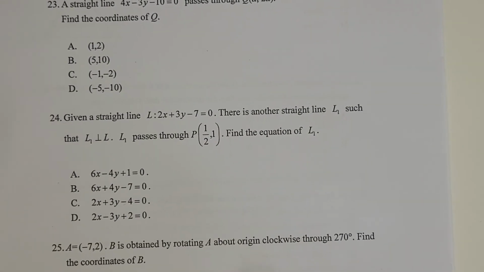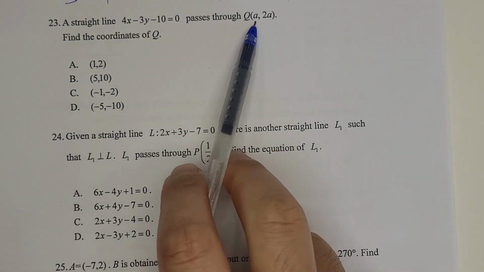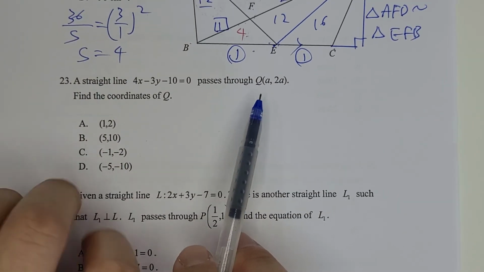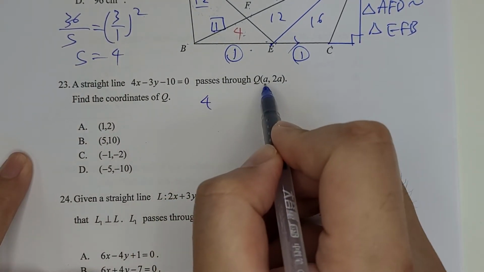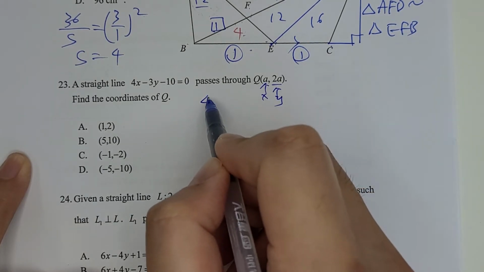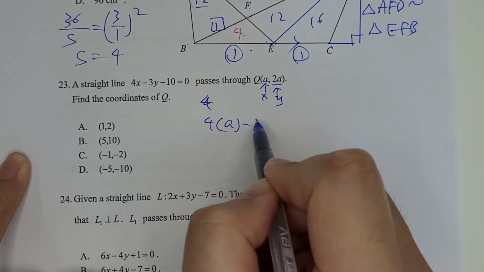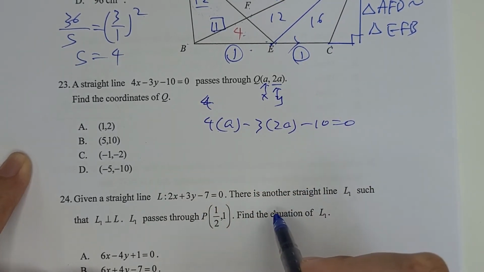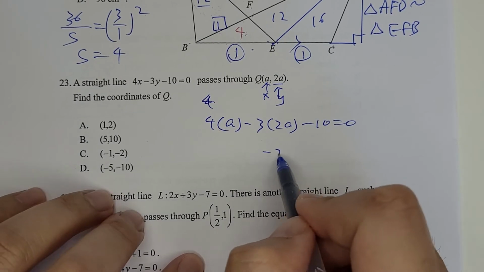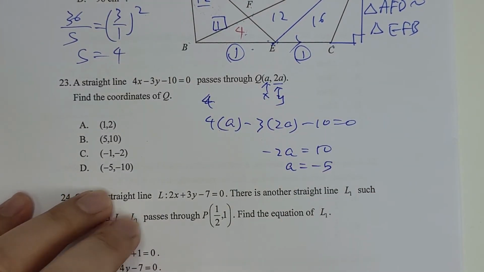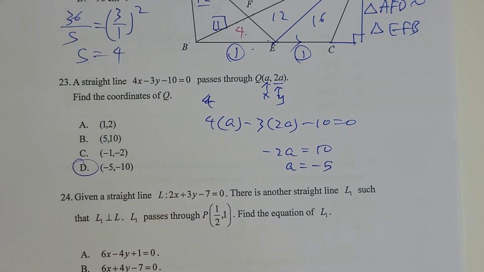Question number 23. A straight line passes through Q, (a, 2a). Find the coordinates of Q. Quite easy actually. So substitute here: x becomes a, y becomes 2a. So 4 times a minus 3 times (2a) minus 10 equals 0. And then negative 2a equals 10, a equals negative 5. So the answer is D, quite straightforward.